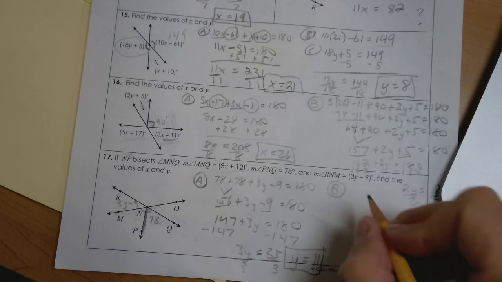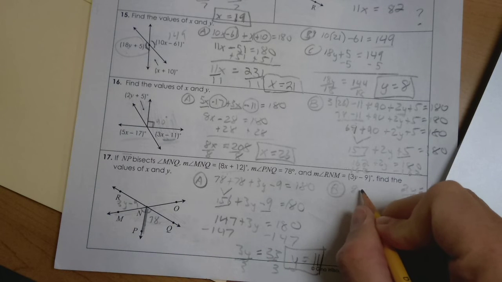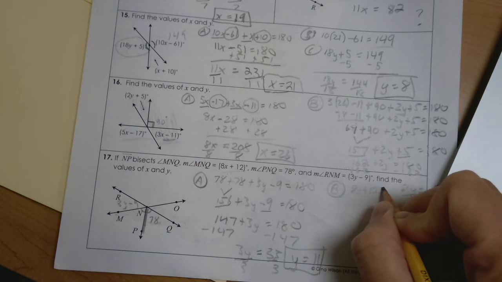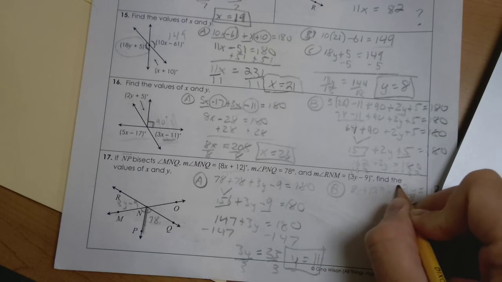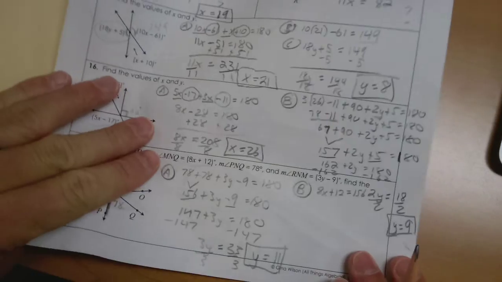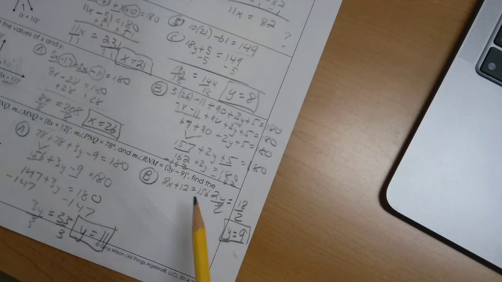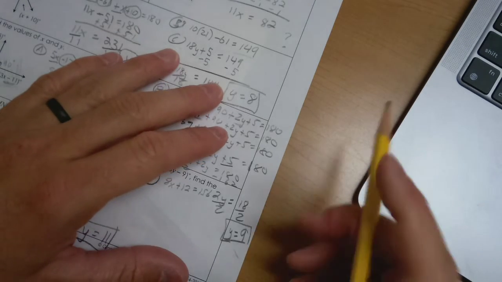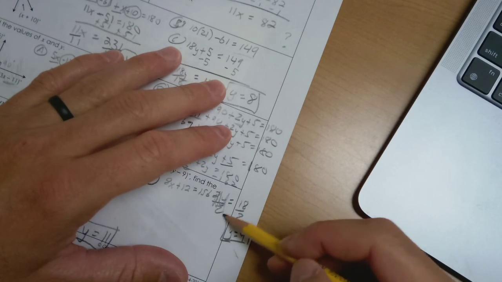So my equation is going to be 8x plus 12 equals 156. Where did I get 156? Sorry, you guys already solved this.